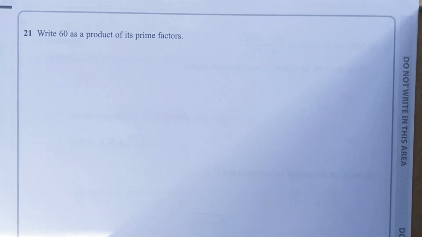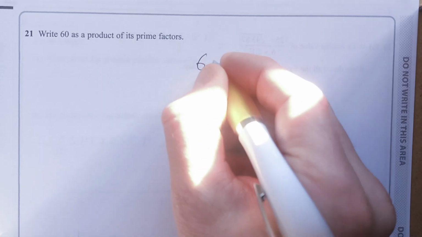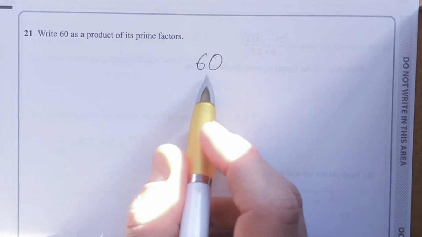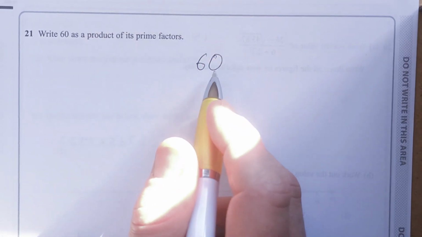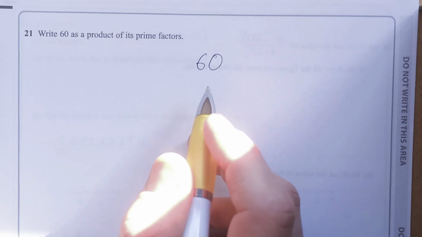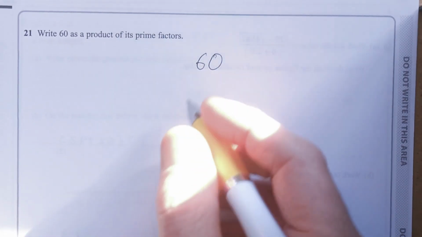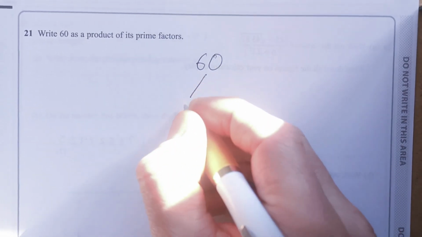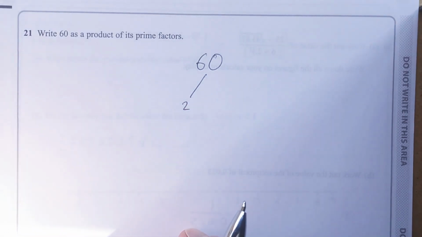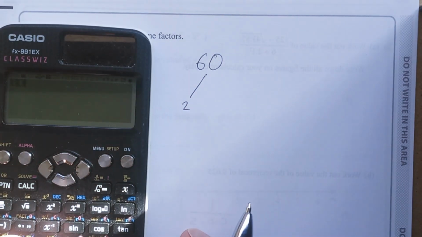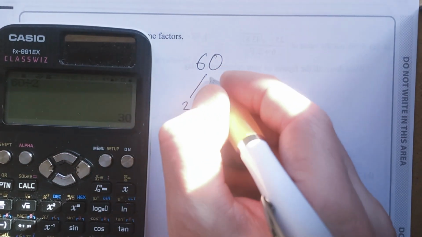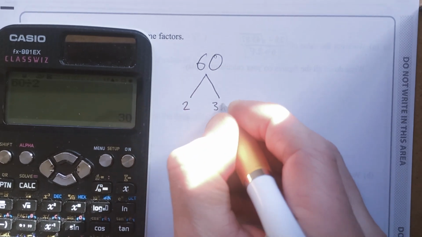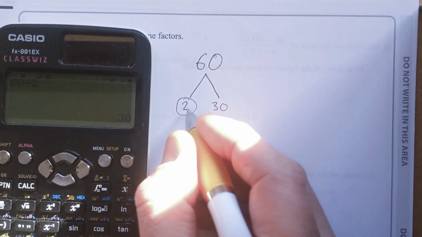Write down 60 as a product of its prime factors. Right, 60. So let's pick any two factors that multiply together to give 60, not including 1 and itself, because that won't make it any smaller. Well, I know that 2 is a factor of it, because it's an even number. So let's see, what's 60 divided by 2? 30. Okay. Well, 2 is a prime number, so I'm going to stop there.